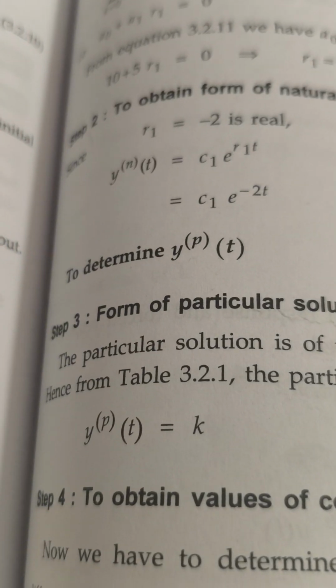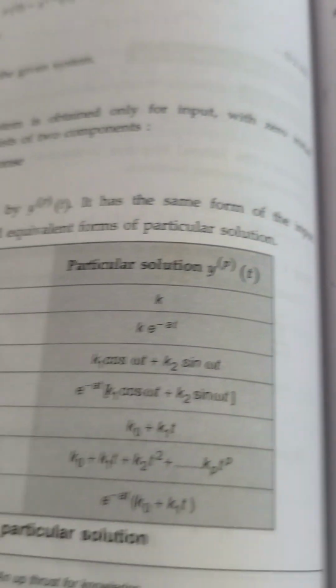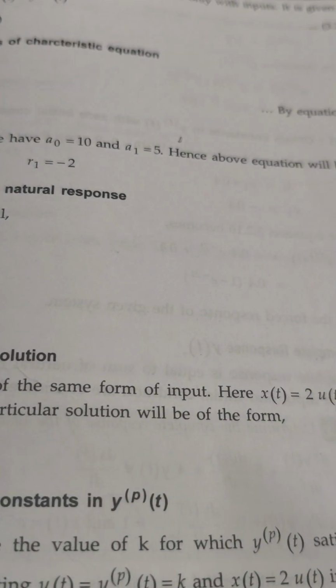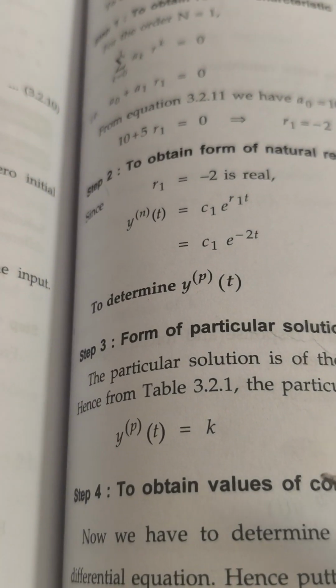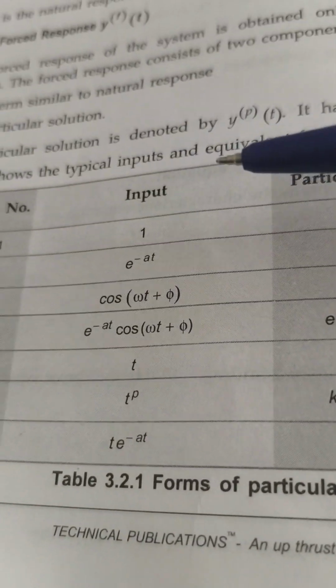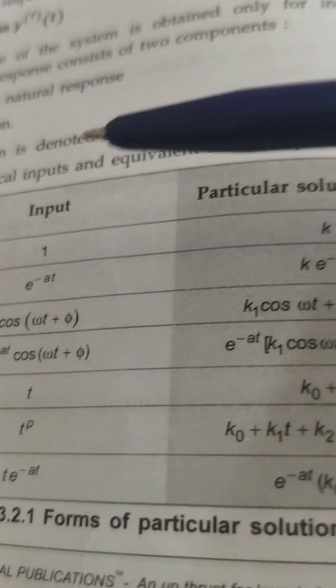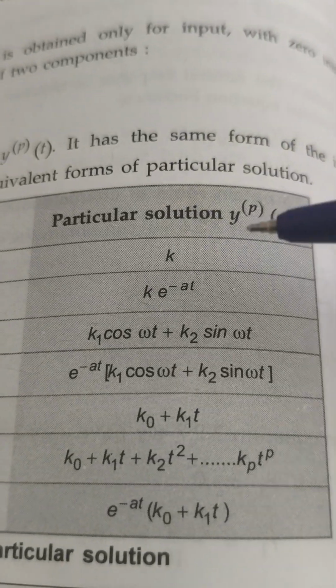When some constant is there, from table 3.2.1, the particular solution will be of the form y p of t equal to k. If some constant is there, like 1, then the particular solution will be k.